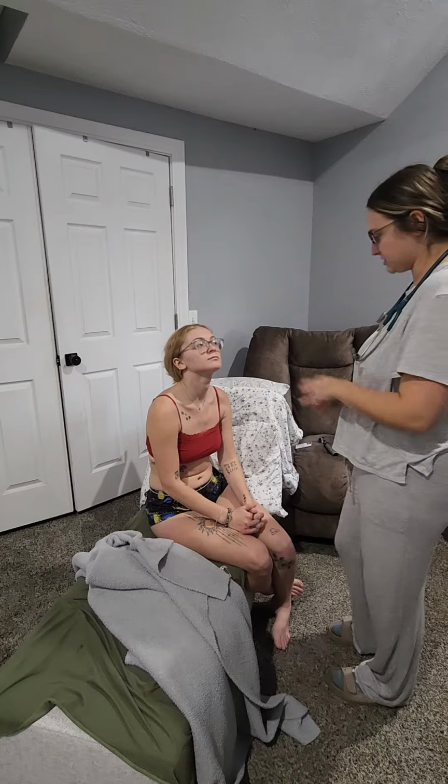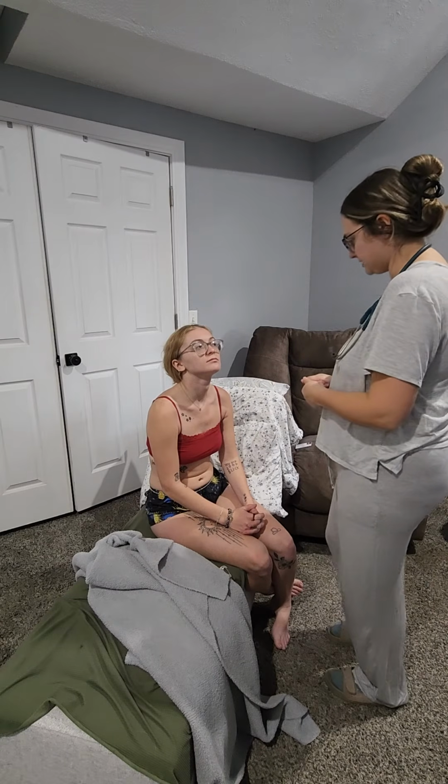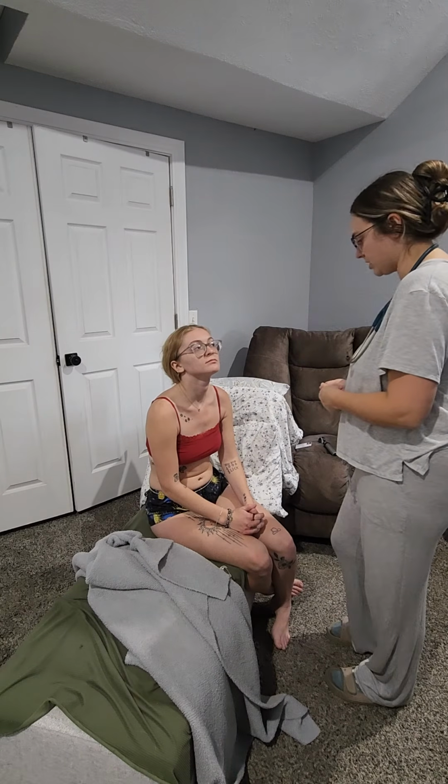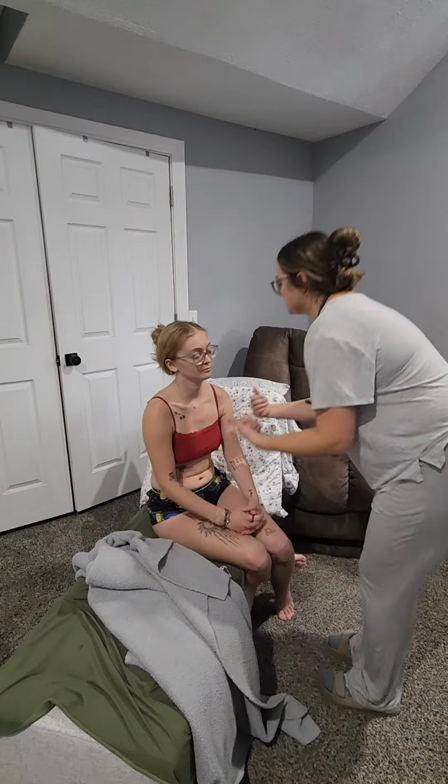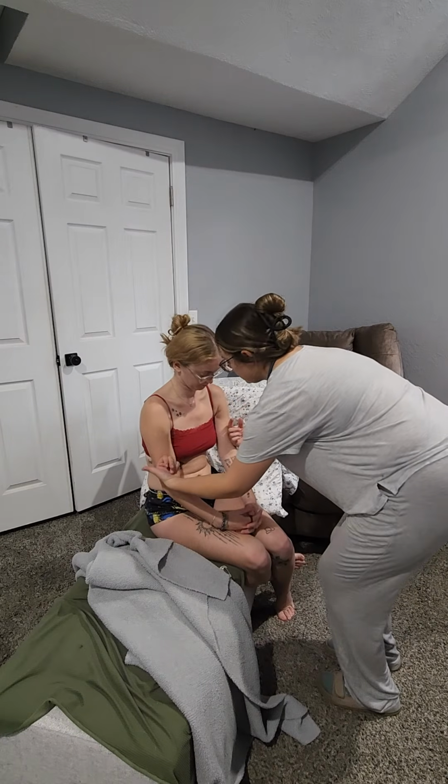So the next thing I'm going to do is feel some various locations of your arms here. First, I'm going to use the backs of my hands and just feel warmth to make sure it's equal.